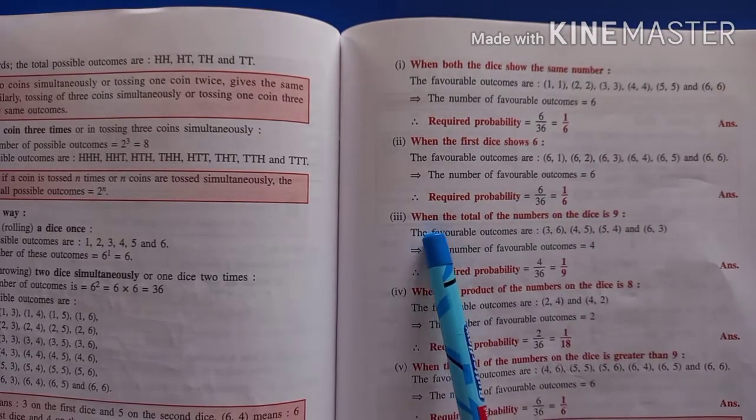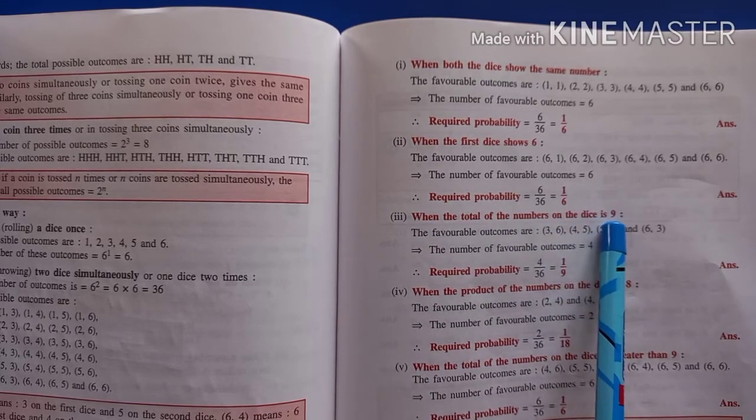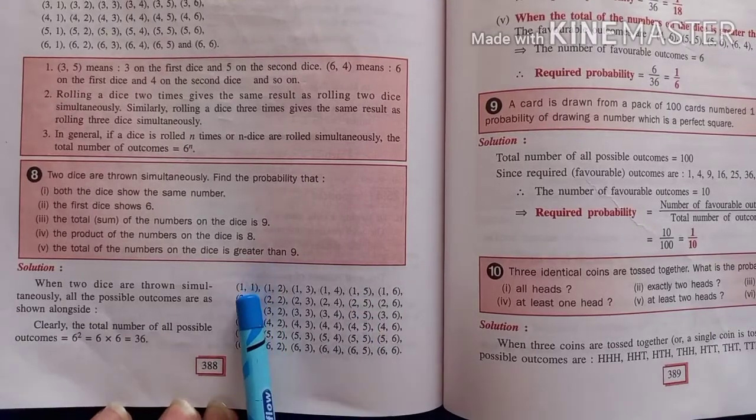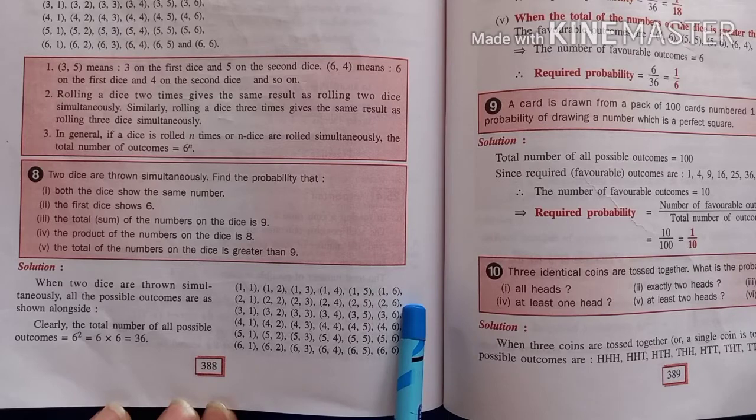Again the required probability is 6 over 36, that is 1 over 6. Similarly, we can consider the case when the total of the numbers on the dice is 9. Now we have to select those pairs from the sample space which have the sum 9. In the first row, the largest is 1 6, so 1 plus 6 is 7. Similarly in 2 and 6, 2 plus 6 is 8.